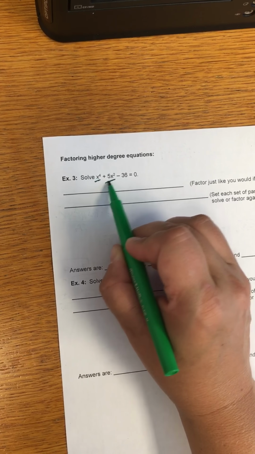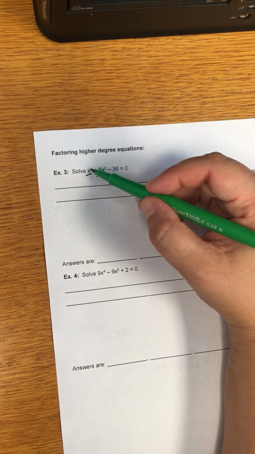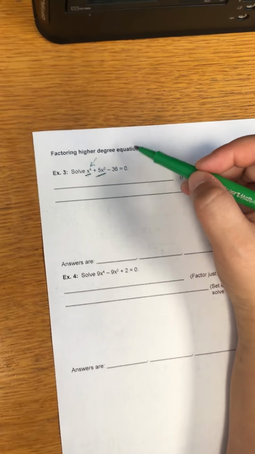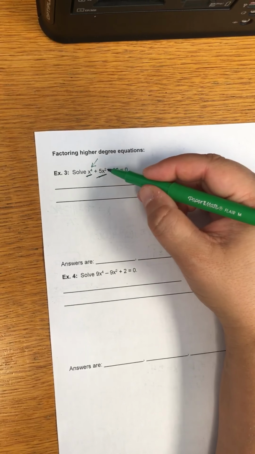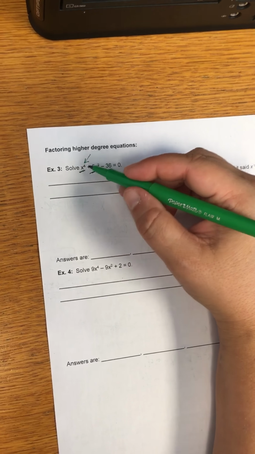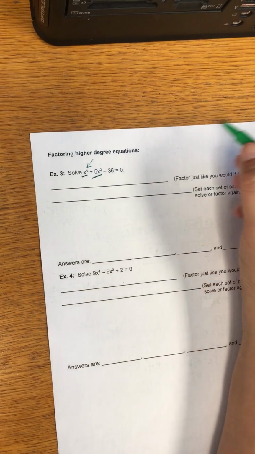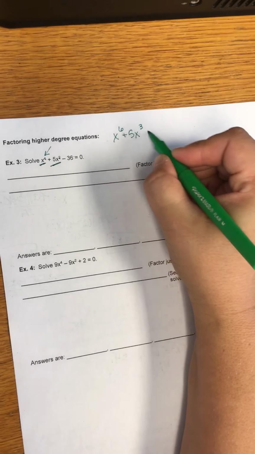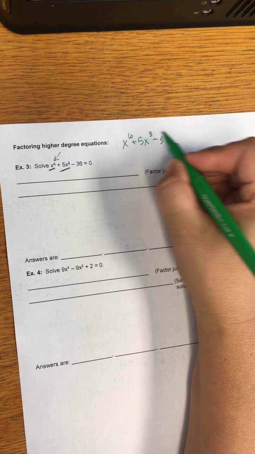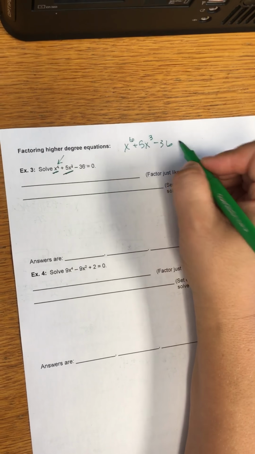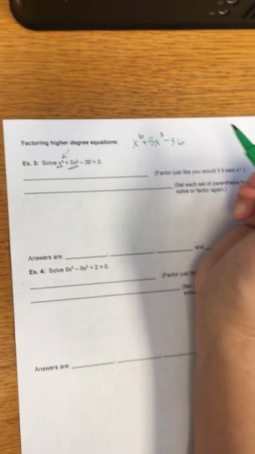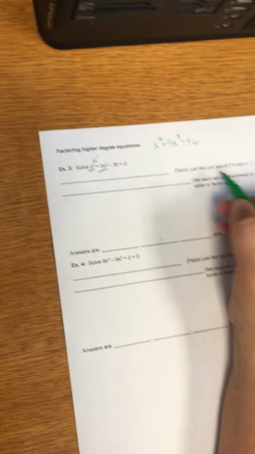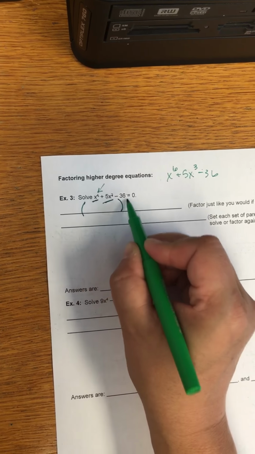All right. When you see stuff go down, so you have the biggest degree 4, so I know I have 4 answers. When you see them go down by halves though, 4, 2, and 0, or if you had x to the 6 plus 5x cubed minus 36, so it goes 6, 3, 0, or if it went 8, 4, 0, or 10, 5, 0 for the exponents, you can factor these just like you would for x squared. Okay, so you start off with these.